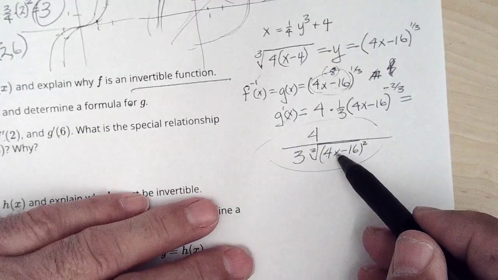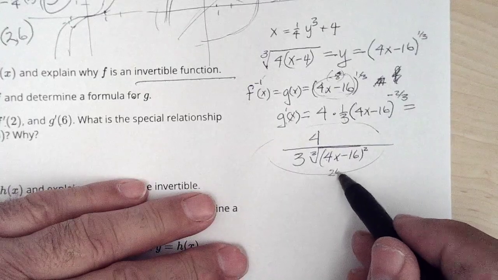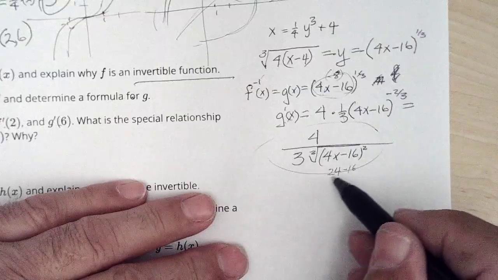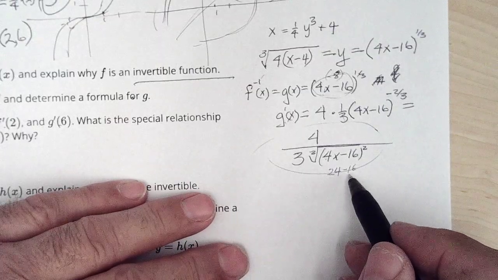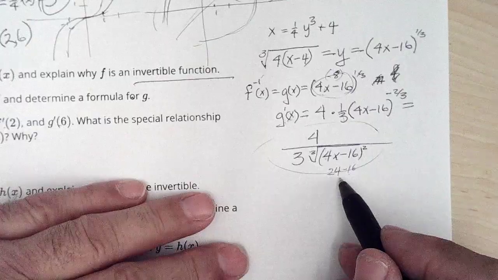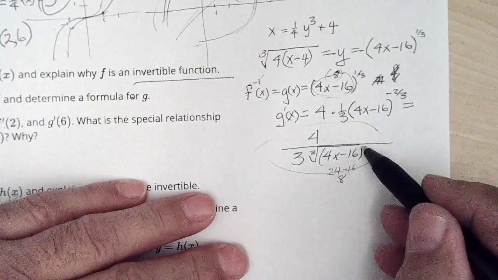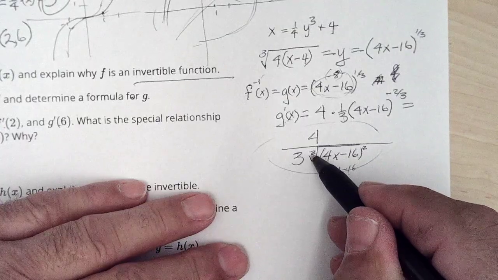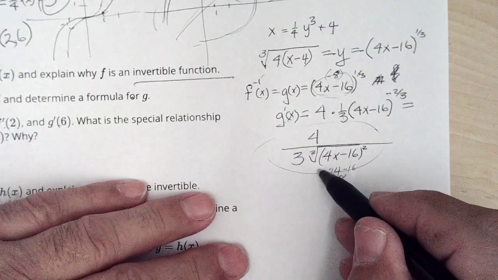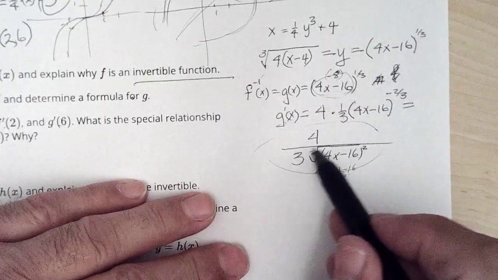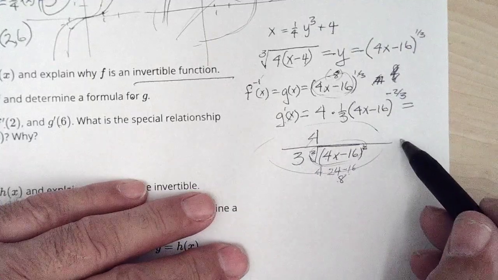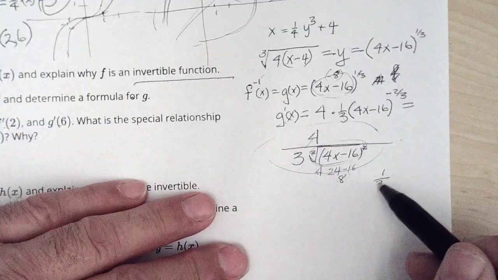4 times 6 is 24. Minus 16 is 8. 8 squared is 64. The cube root of 64 is 4. So this whole radical is 4. Cancels the 4 in the numerator, and I end up with 1/3, which is the reciprocal of that one.